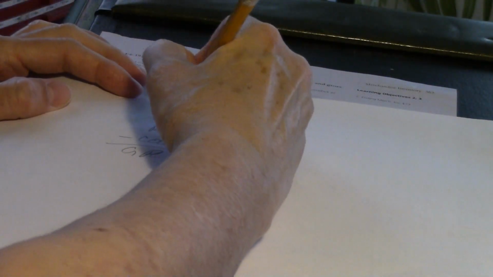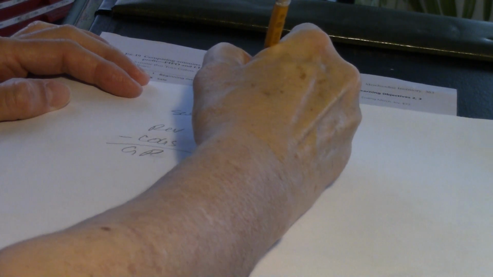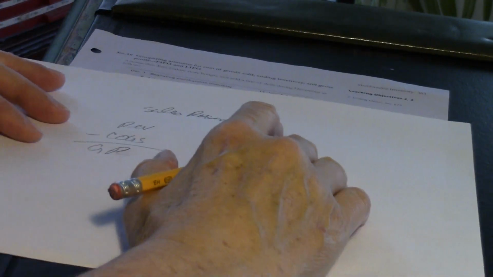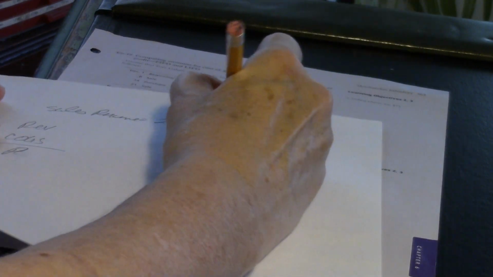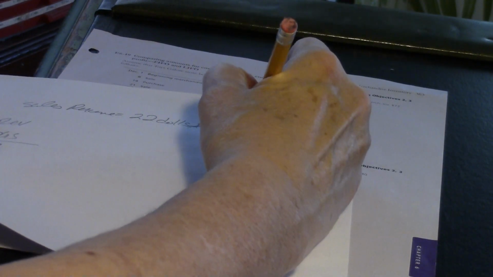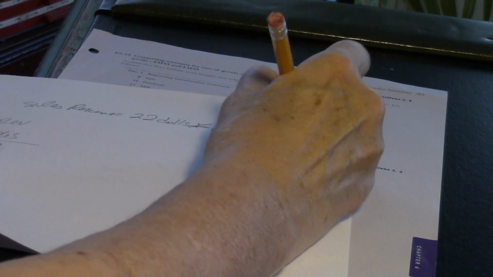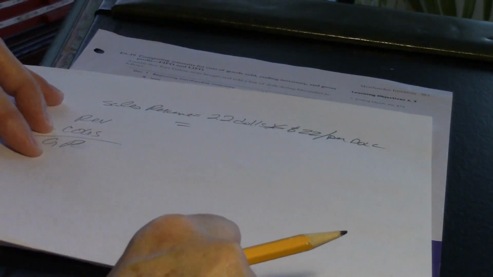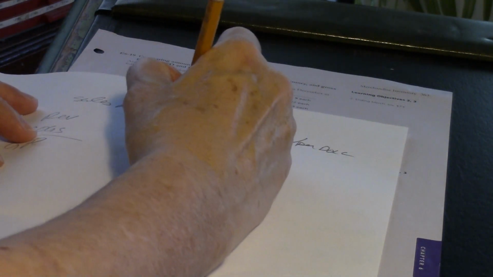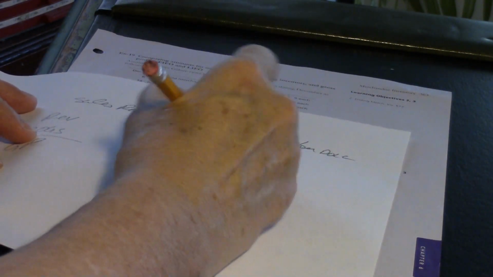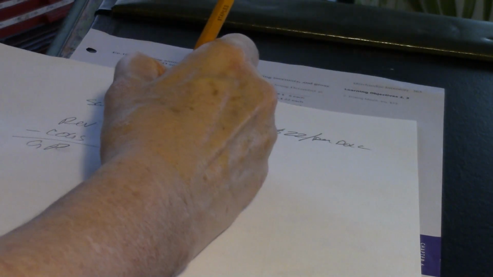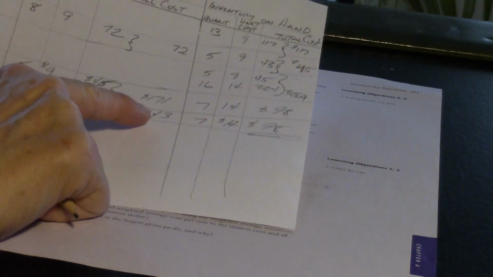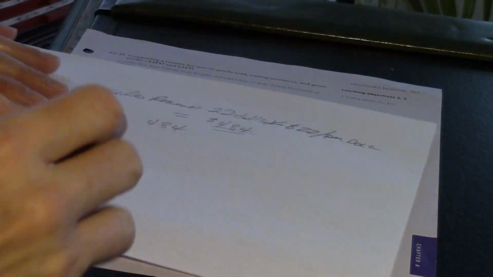So sales revenue equals 22 times $22 per doll. 22 times 22 is 484. All right, so that's my revenue. So I'm going to put that down here. Revenue, 484, right? And I know that my cost of goods sold, I calculated that, 243.